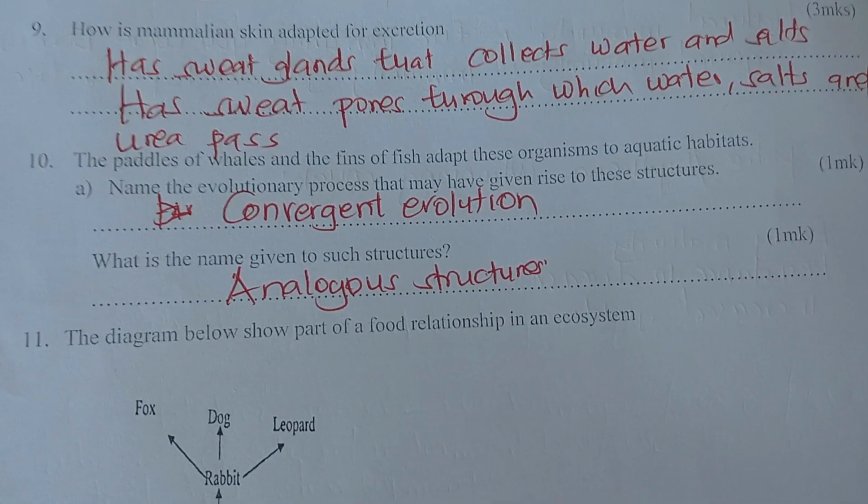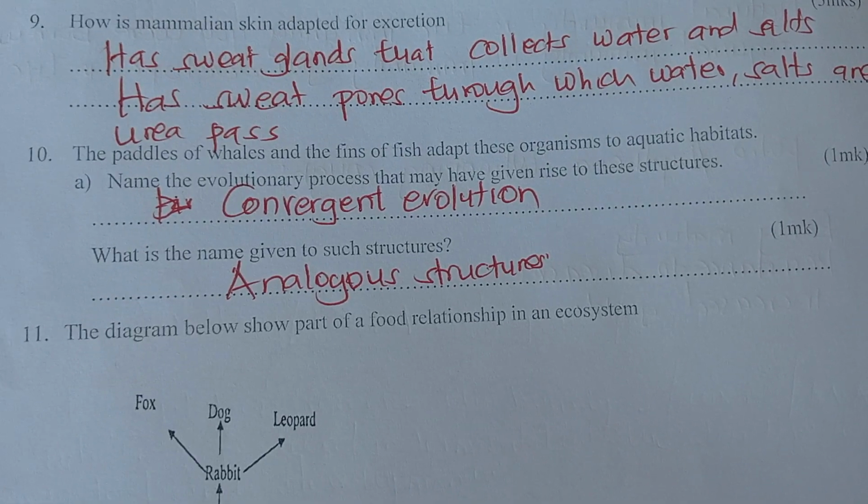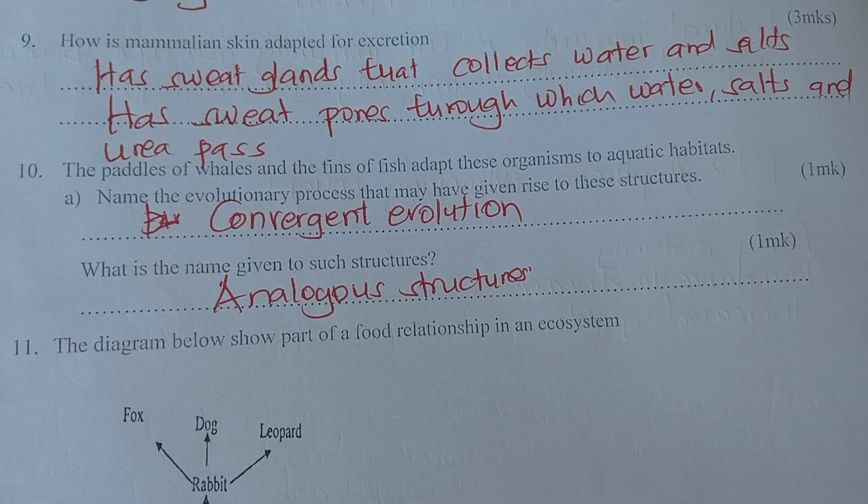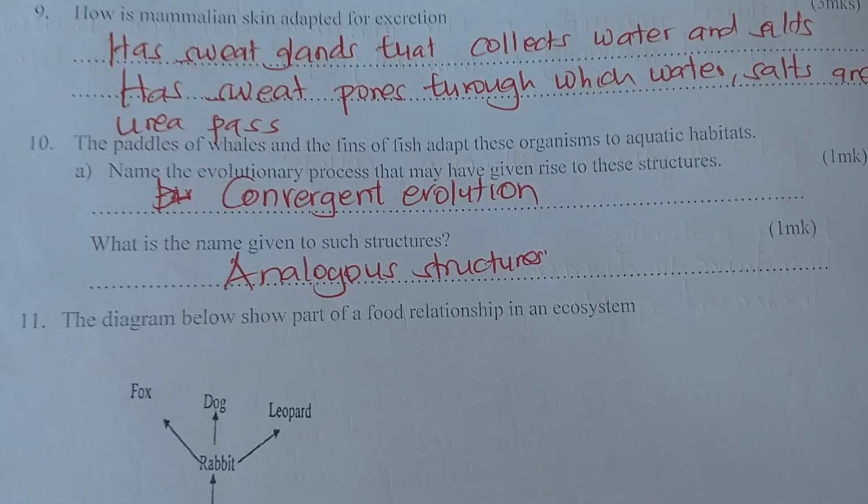How is mammalian skin adapted for excretion? It has sweat glands that secrete water and salts. It has sweat pores through which the water and salts and urea pass.